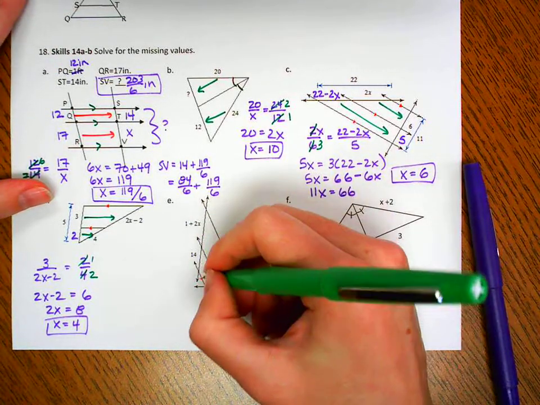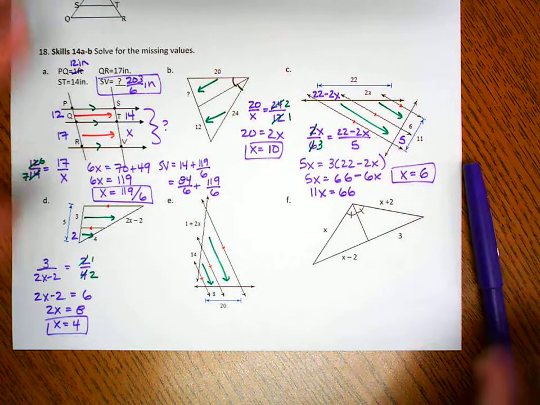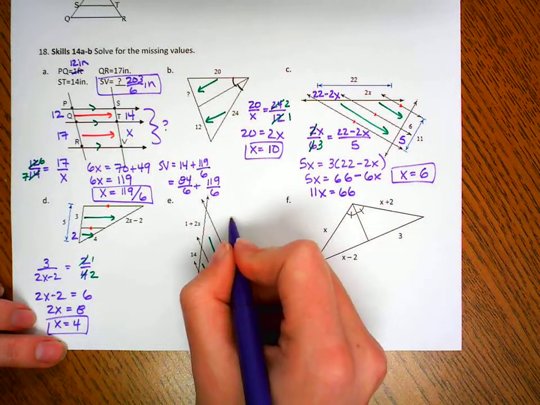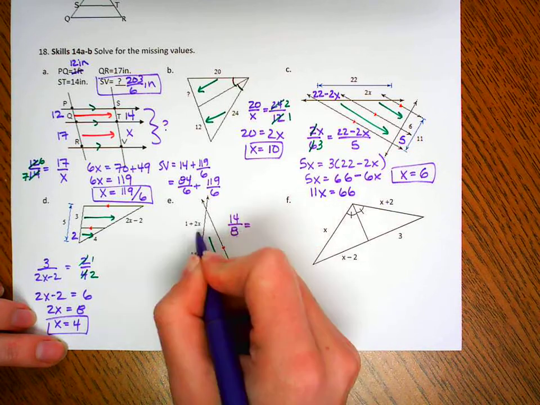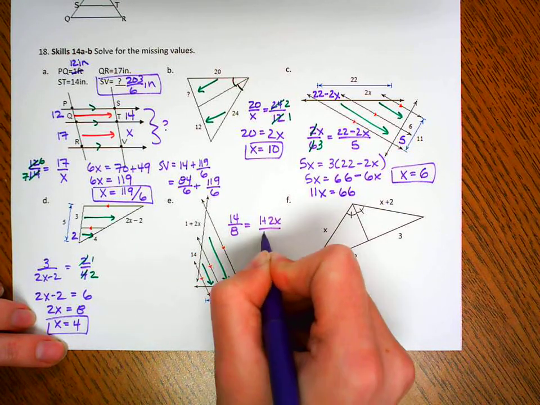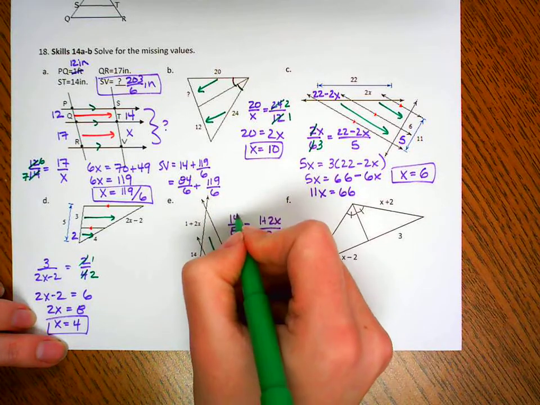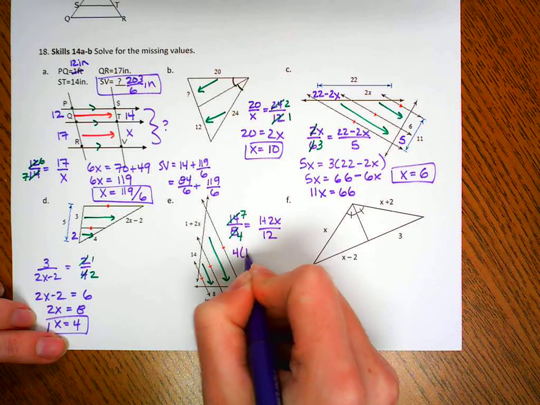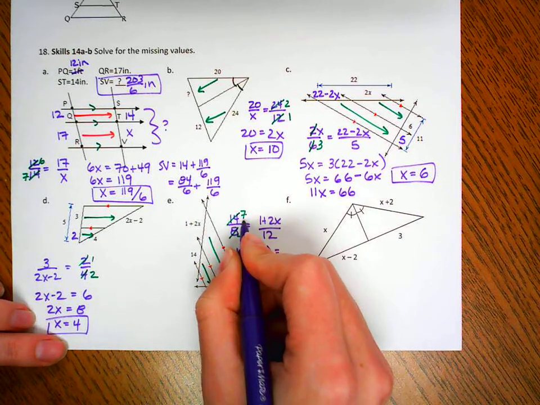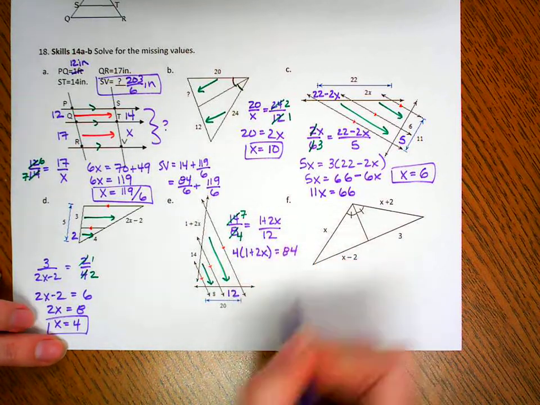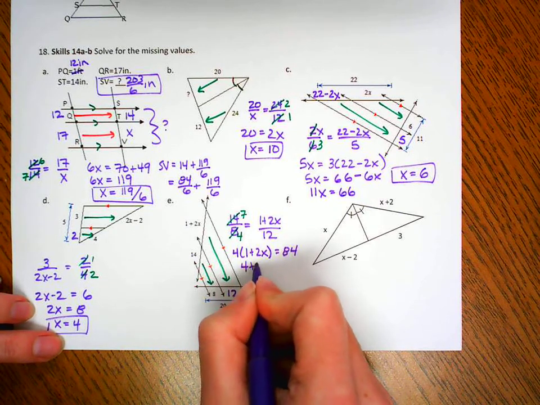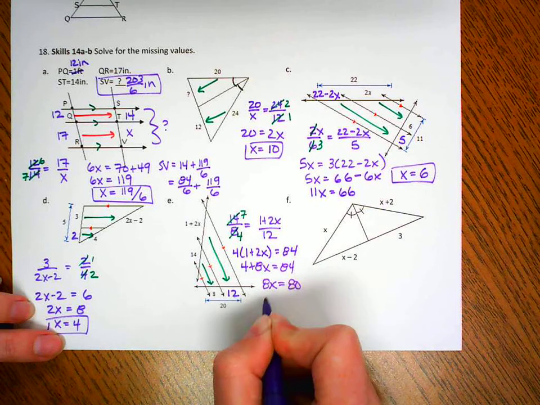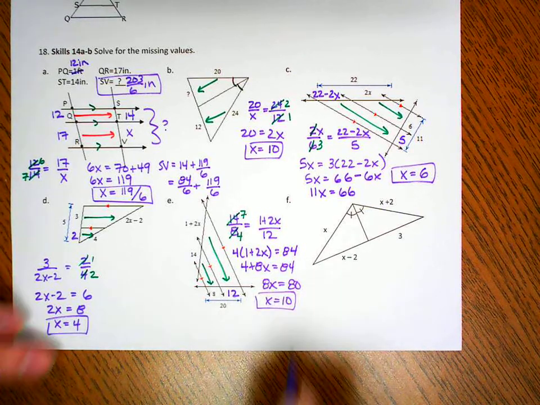Okay, once again, I have parallel lines. I have 12 left over here, so I can say 14 over 8 is equal to 1 plus 2x over 12. Let's do a little simplifying. So now I have 4 times 1 plus 2x is equal to 7 times 12. It's going to give me a value of 84. So I get x equals 10.